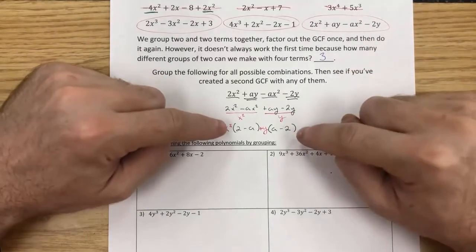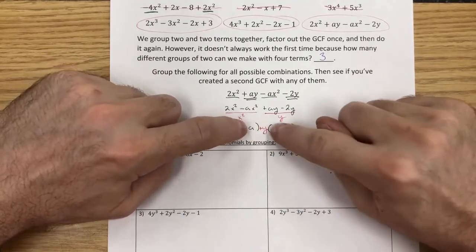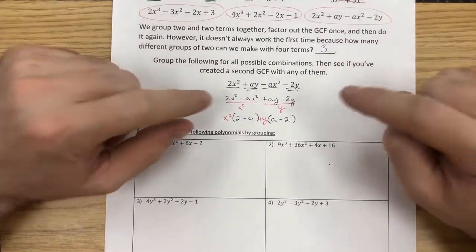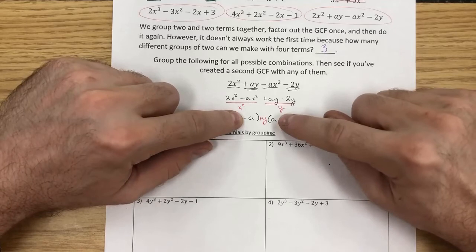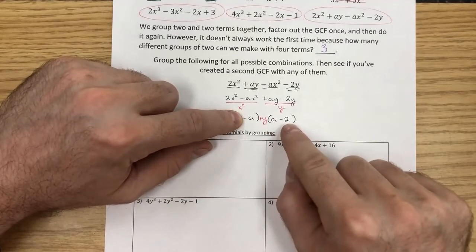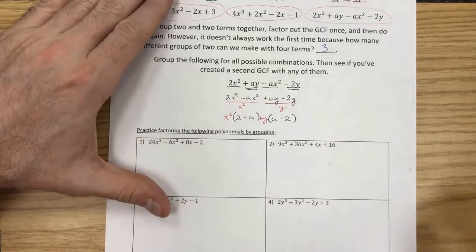And the next thing we're going to notice, we're going to say, hey, I notice I have a 2 and an a in both of these inside the black parentheses. The only problem is this 2 is positive and that 2 is negative. This a is negative and that a is positive. So if only there were a way to swap the signs over here, that'd be perfect. And long story short, there is.